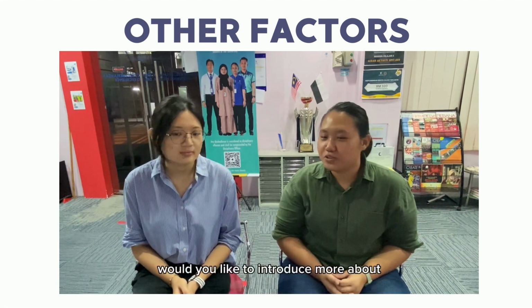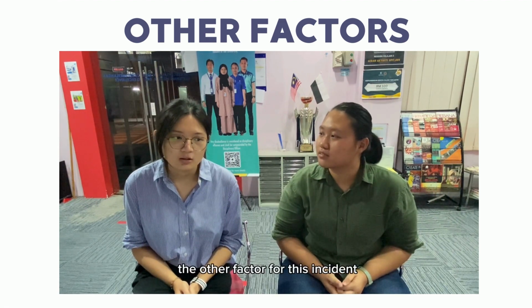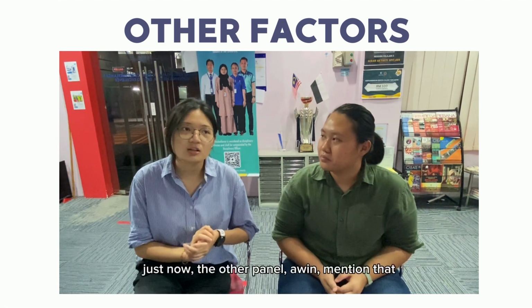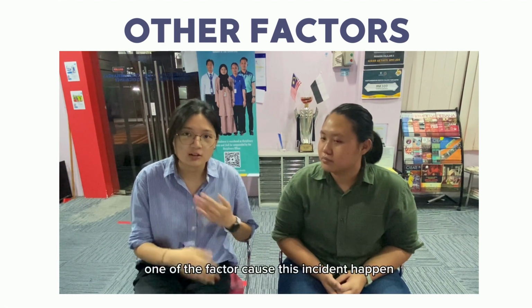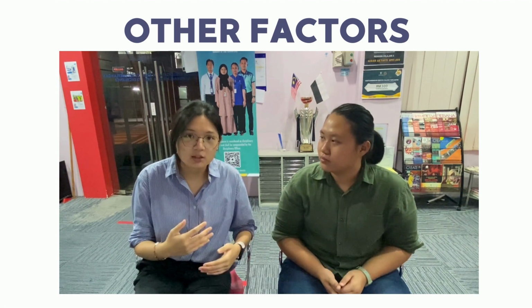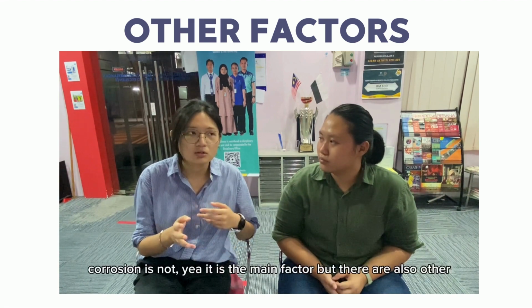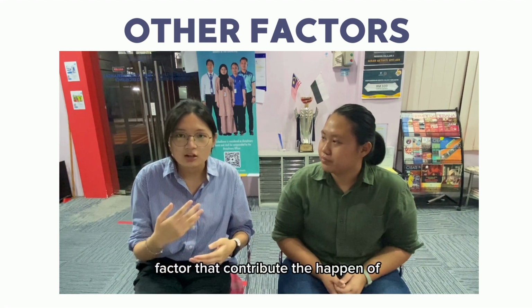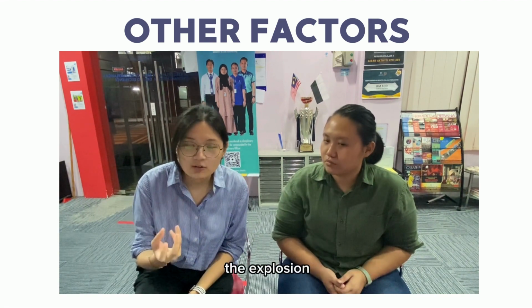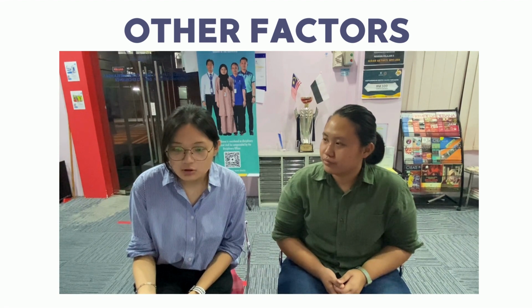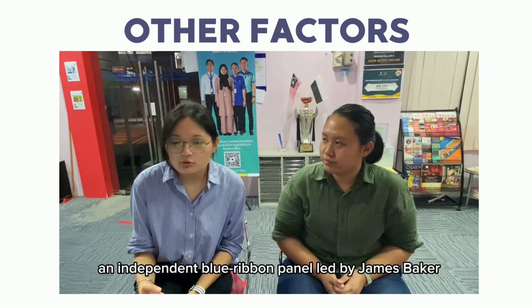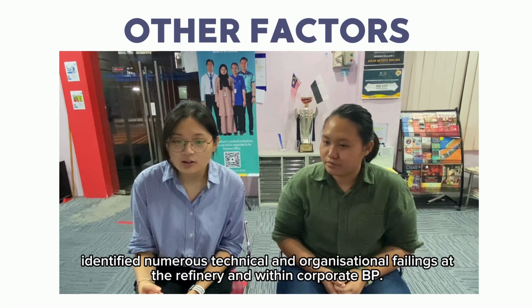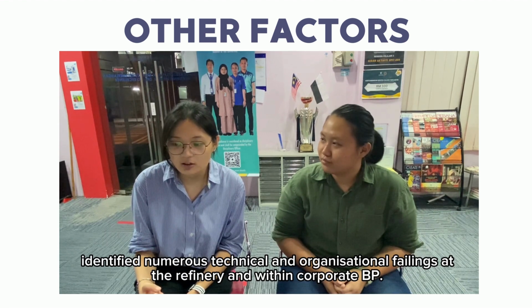Thank you. Would you like to introduce more about the other factors for this incident? Okay, as the other panel just mentioned, one of the factors that caused this incident is corrosion, but corrosion is not the main factor. There are also other factors that contributed to the explosion. An independent Blue Ribbon Panel led by James Baker identified numerous technical and organizational failings at the refinery and within corporate BP.